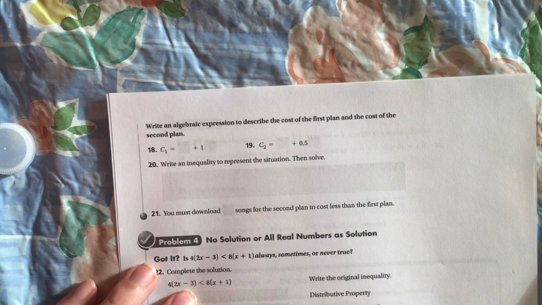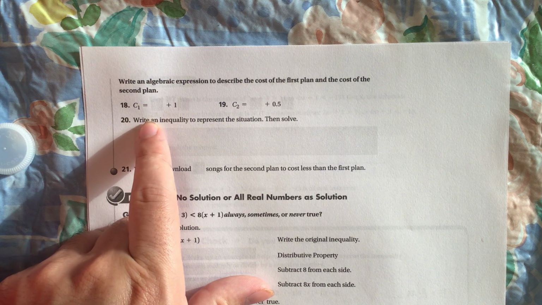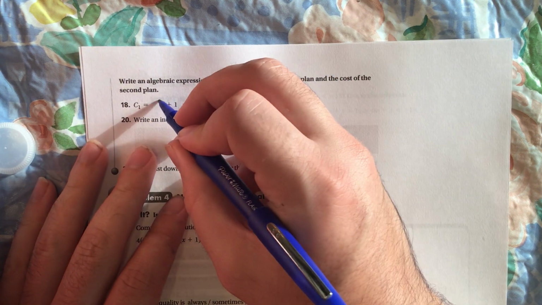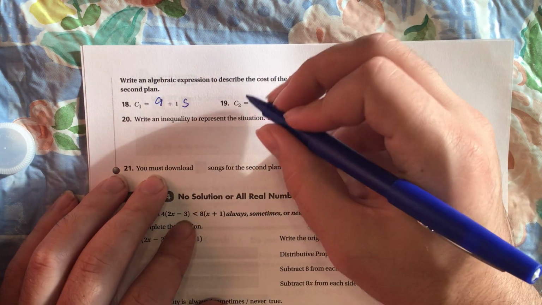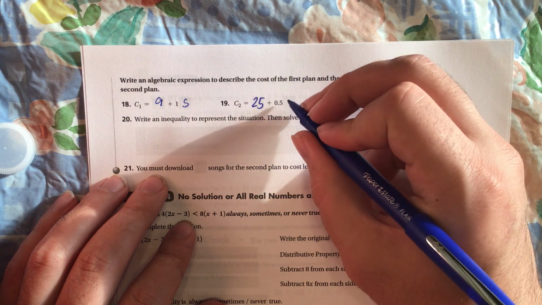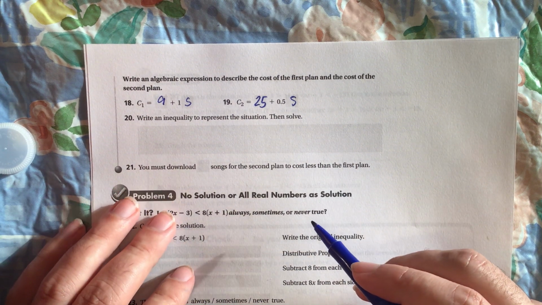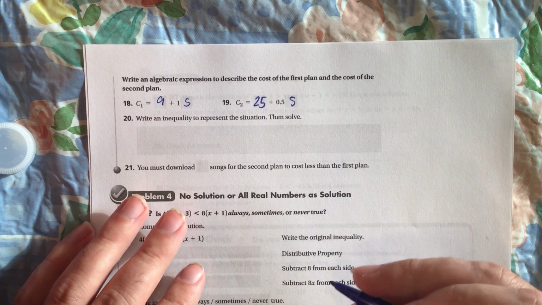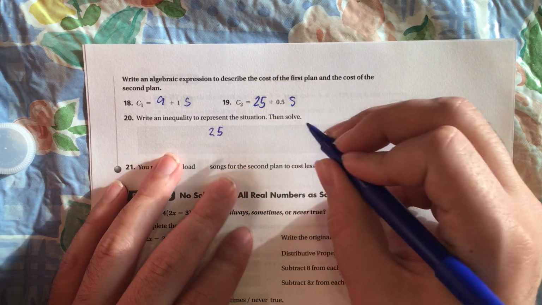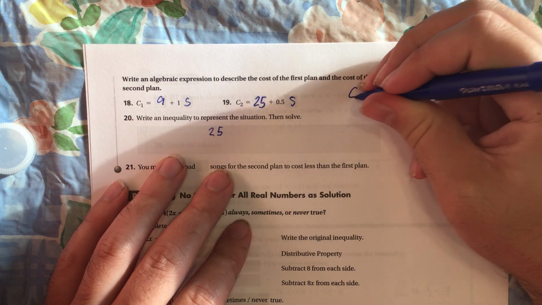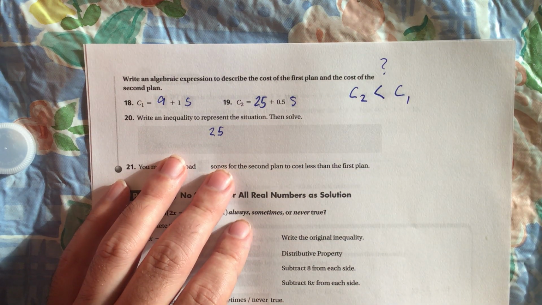Not the next one, but the next page. We're still on the same problem. So, the cost of the first plan was $9 plus $1 per song. The cost of the second one was $25 plus 50 cents per song. So write an inequality that represents the situation. We're trying to figure out when is C2 less than C1. That's the question we're trying to figure out, okay?